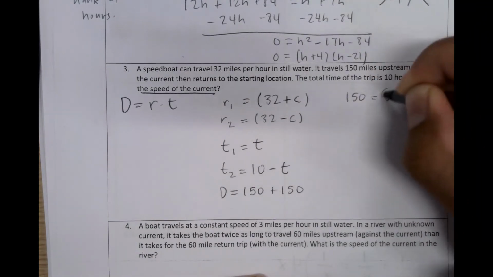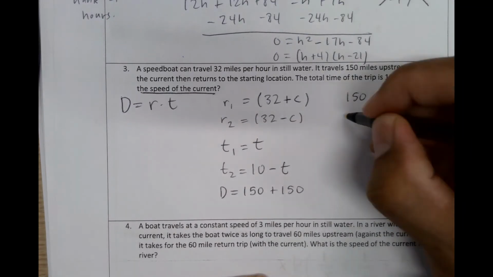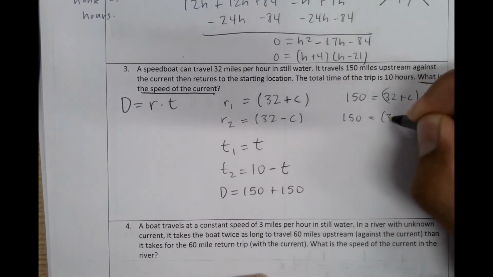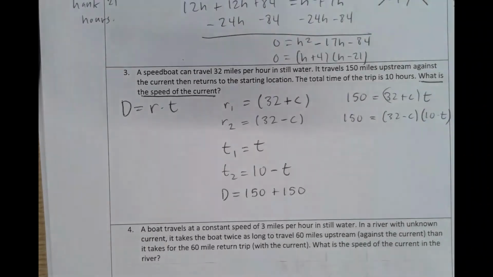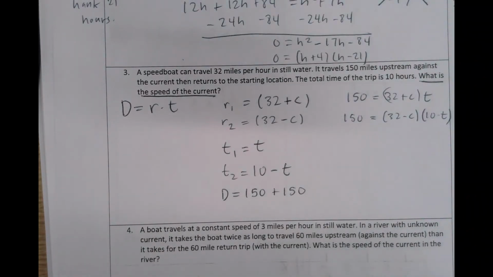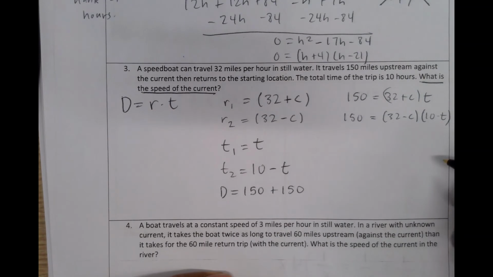And so what I like to do is just try and figure out some equations here. So I can see here that we could eliminate one of the variables just by making the time equal to each other. So I could solve for time here. I could solve for current.